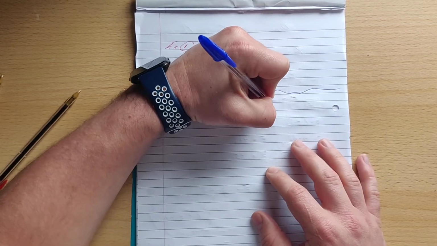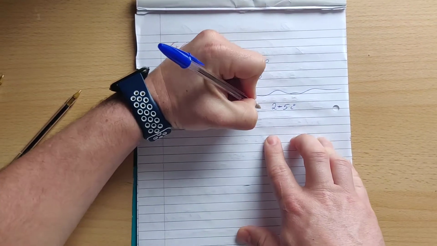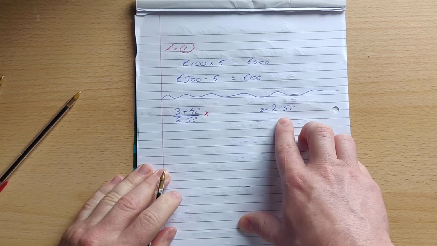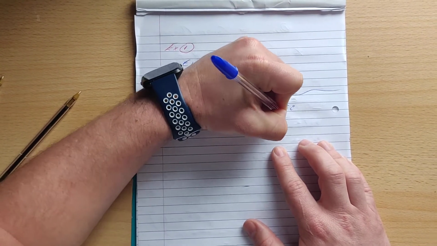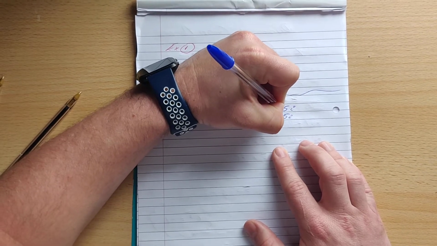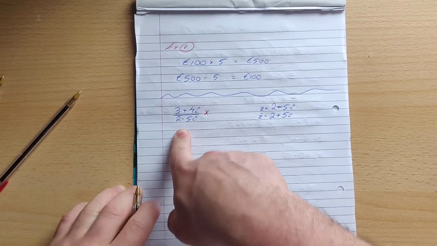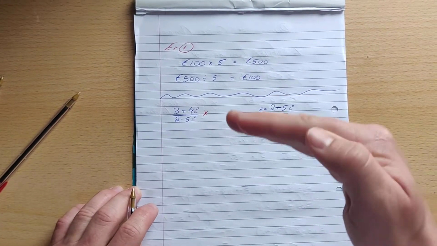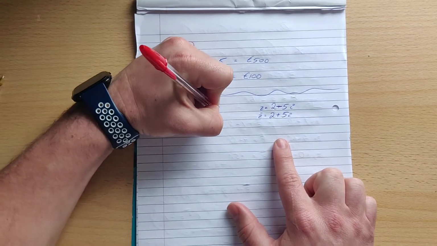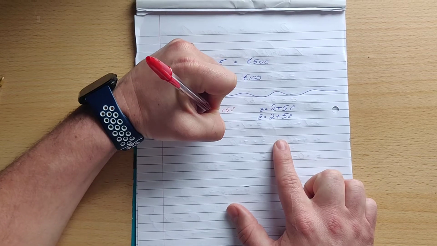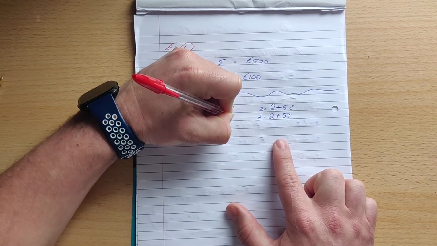So if we have 2 minus 5i, we'll say that's z. Z is 2 minus 5i. The conjugate, z bar, or z conjugate, would be 2 plus 5i. So the conjugate of the denominator is plus 5i. So what I'm going to do is multiply and divide by the conjugate. So I'm going to multiply the top line by 2 plus 5i, and then divide by 2 plus 5i.